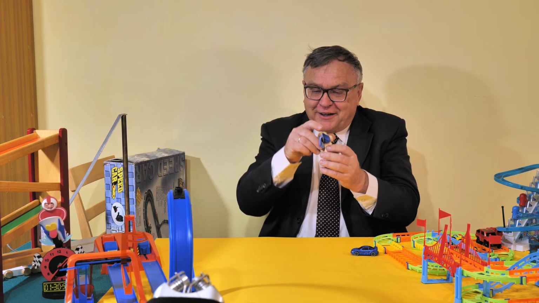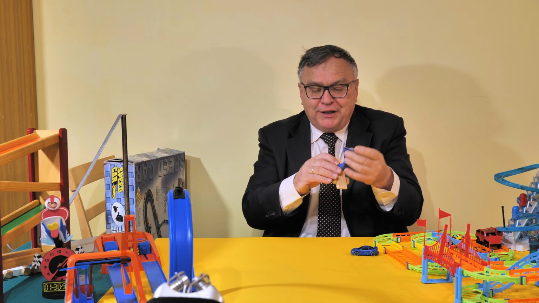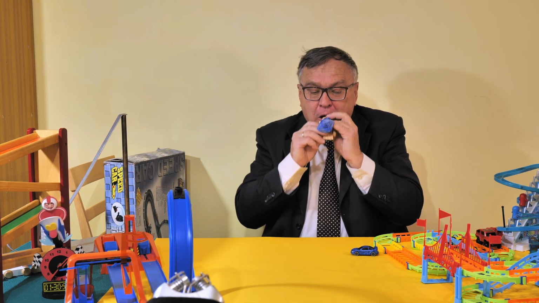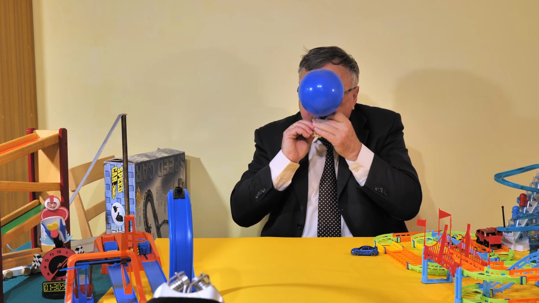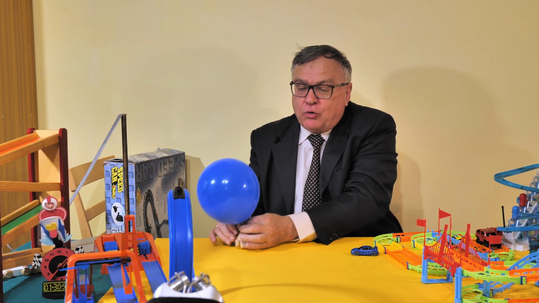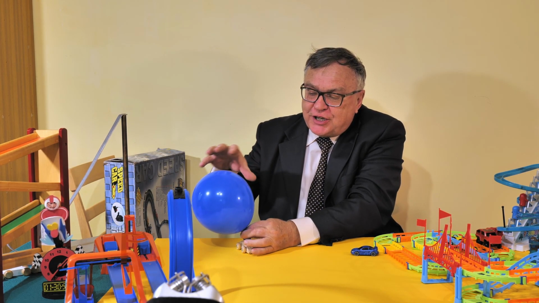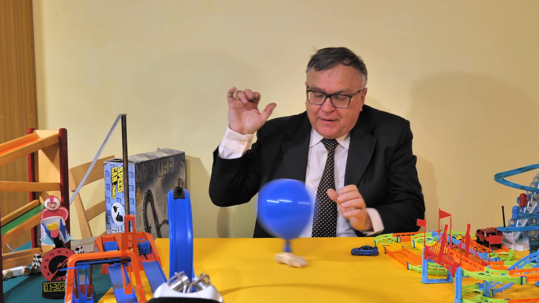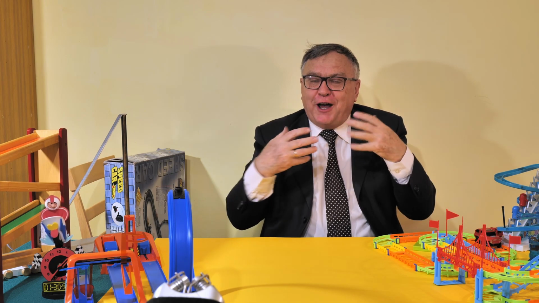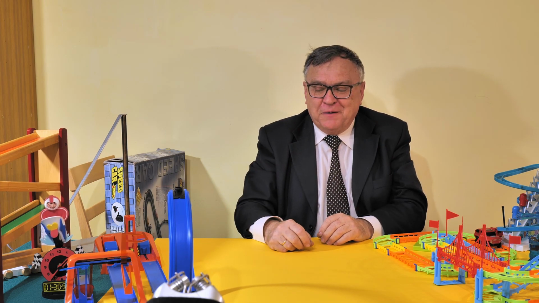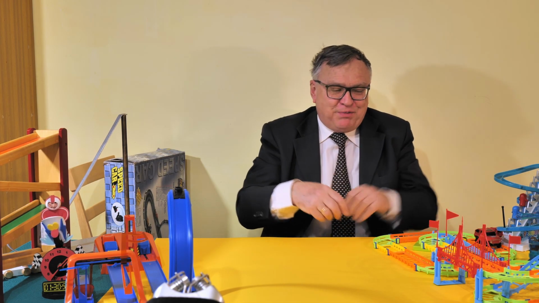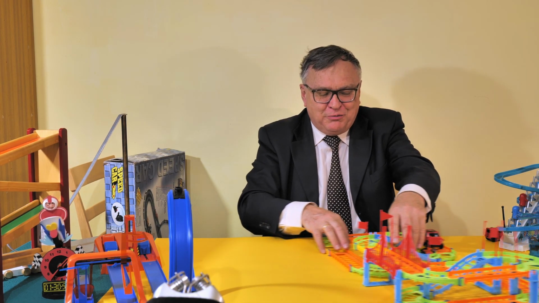I have another car like this without a spring, but with a balloon. I will put some air inside the balloon. Balloon is elastic, so I could say I put energy inside this balloon again, and it goes! It went down. Well, I pushed energy inside the balloon. Obviously, we cannot blow balloons, we cannot charge springs, we need a better way to move cars.